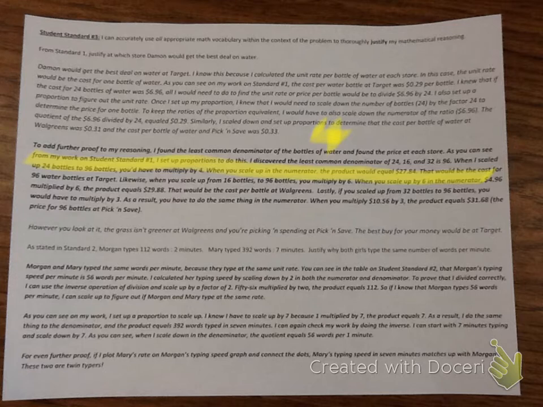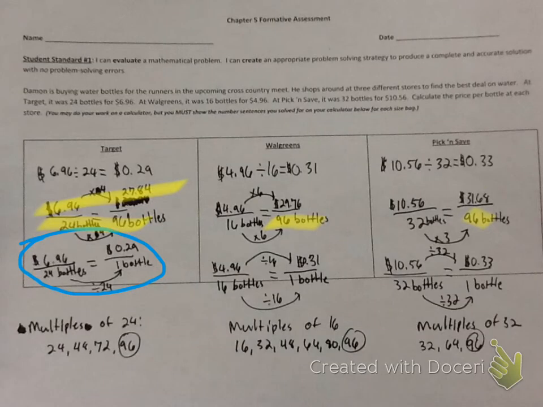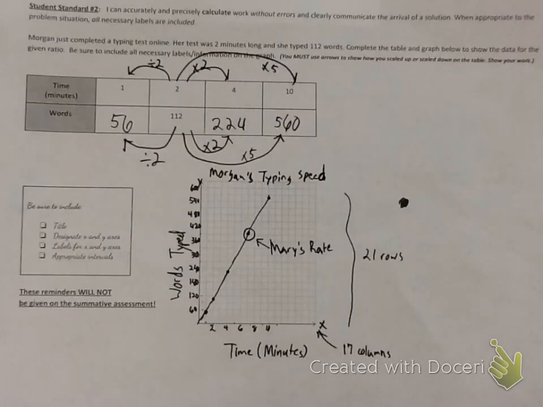And then the second justification problem says, in standard 2, Morgan types 112 words in 2 minutes, Mary typed 392 words in 7 minutes. Justify why both girls type the same amount of words per minute. And again, the big idea was to get a unit rate. You can see on the table in standard 2 that Morgan's typing speed is 56 words per minute. So let's take a look at that right now. So 56 words per minute, and you can see we did that by scaling down the given ratio by 2 over 2.